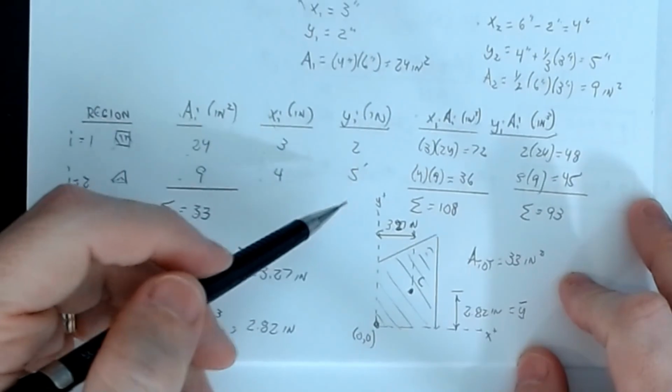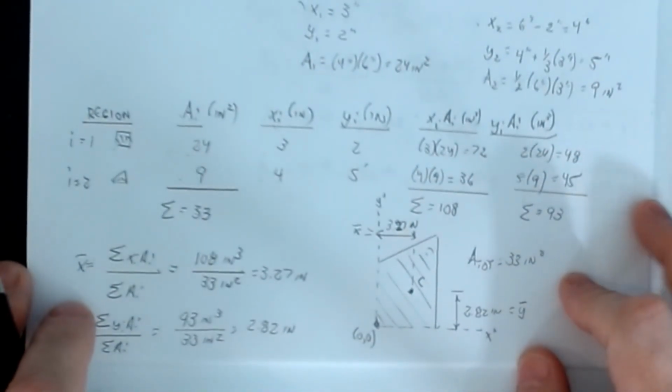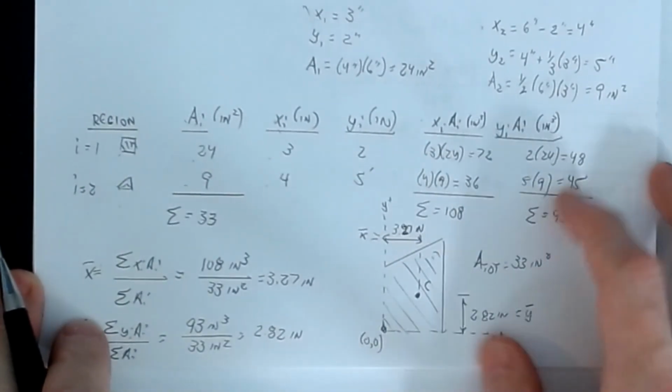Okay, and that's my X bar value. It's just exactly what we were doing back in our centroids by summation technique. Now, let's try to consider what we are going to do with forces.